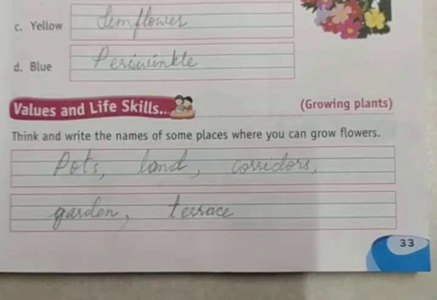Wherever the space is there, they won't require much space, they require just a small place. So wherever you want, in pots or in hanging pots, on poles, wherever you can, you can grow the plants. Wherever a little space is there, just put a pot, that will add beauty to your house, right?